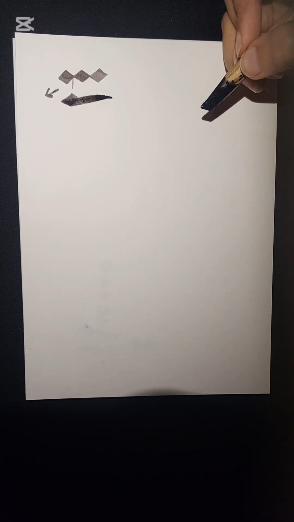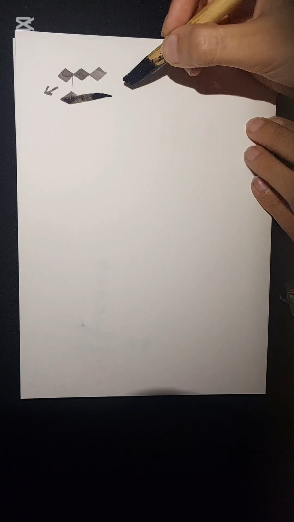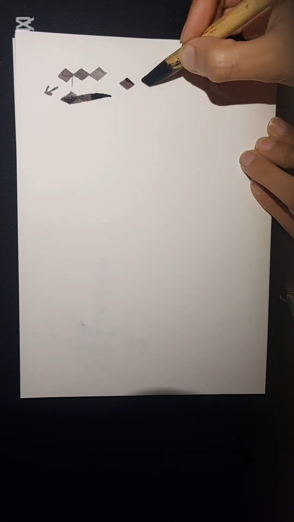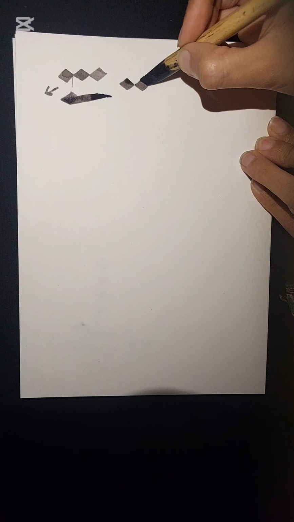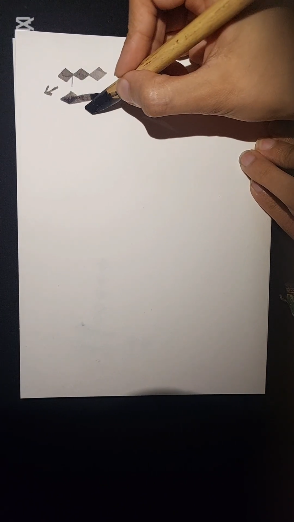Okay, after that you're gonna put 2 dots below this shape, 2 vertical dots, and the horizontal measurement for noon is 5 dots.